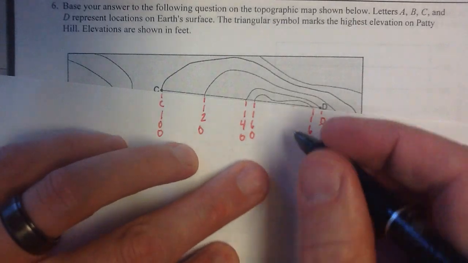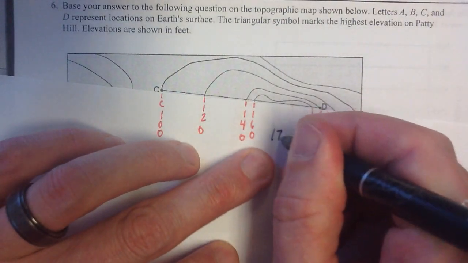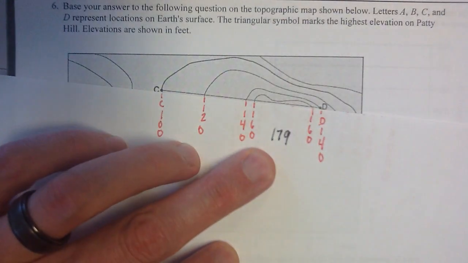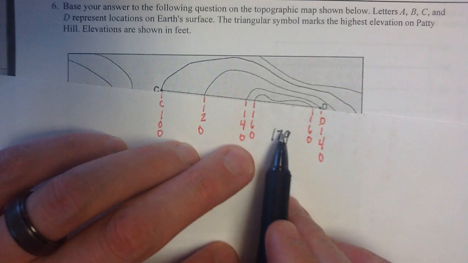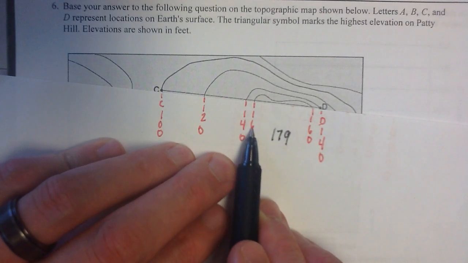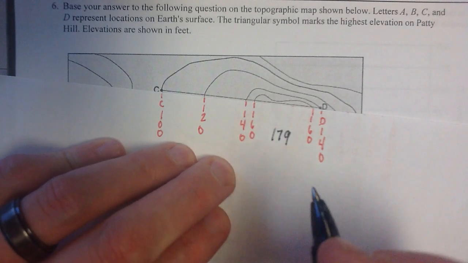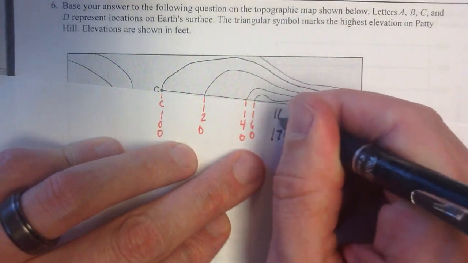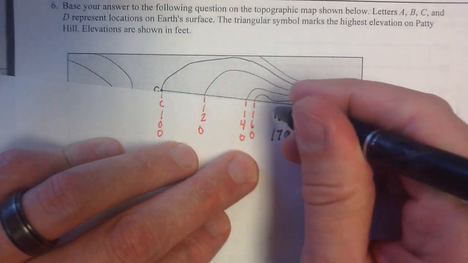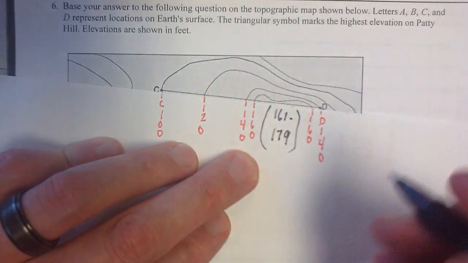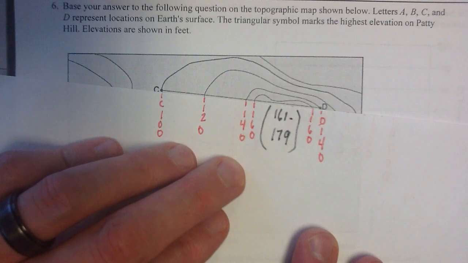So the highest possible elevation we have in here is 179 feet. The lowest possible elevation would be 1 foot higher than our last contour, which was 160 feet, so it would be 161 feet. So we're going to have to represent this hilltop on our profile when we draw it.